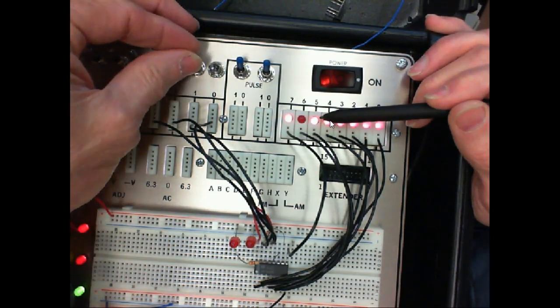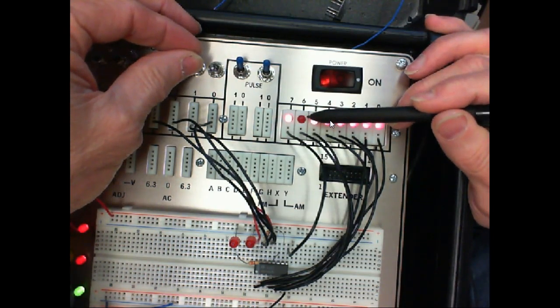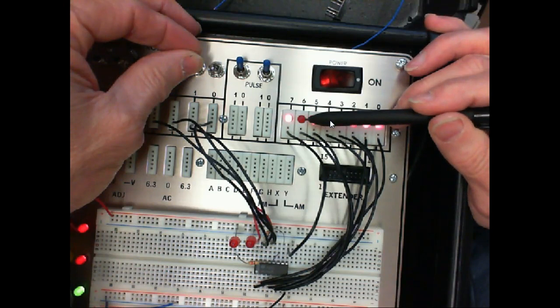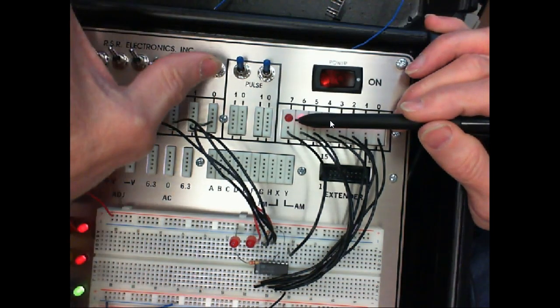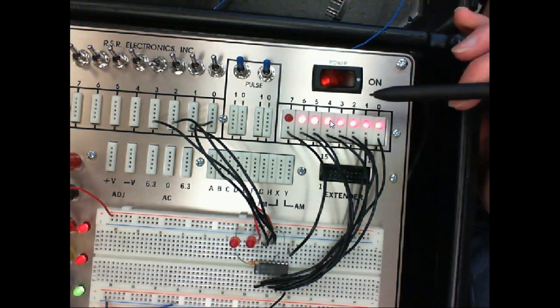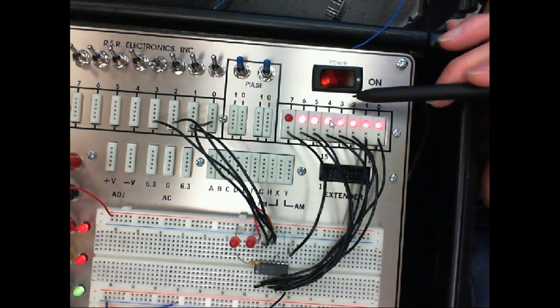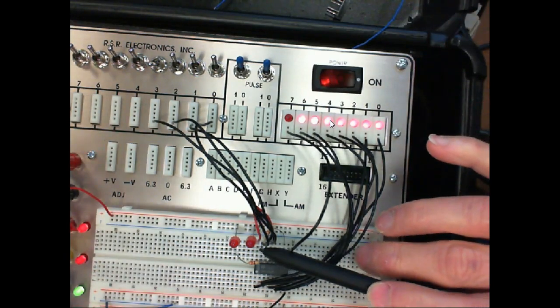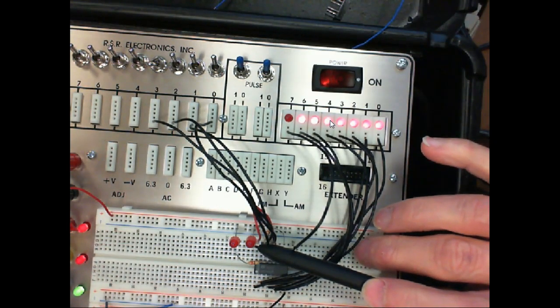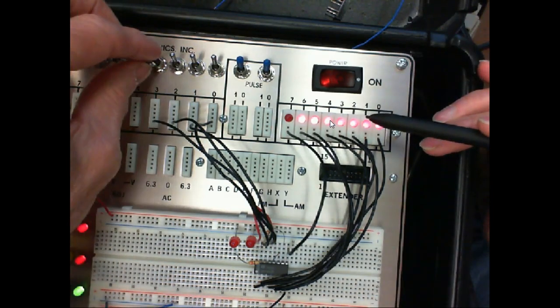Here's a 6. So output 6 went low. All the rest of them are highs. Here's a BCD 7. Output 7 went low, indicating I'm putting a 7 on the input. Okay. Now we're going to move down to these. These turn off with a low, right?